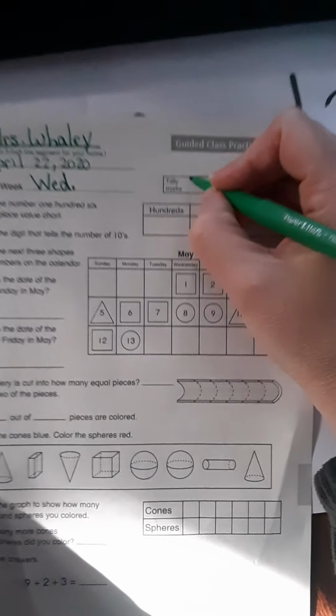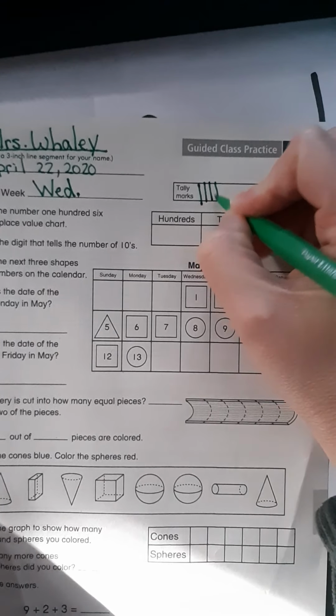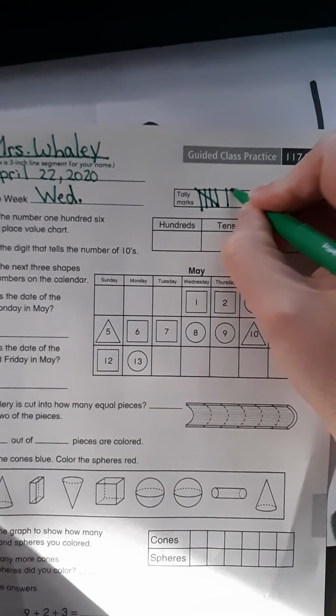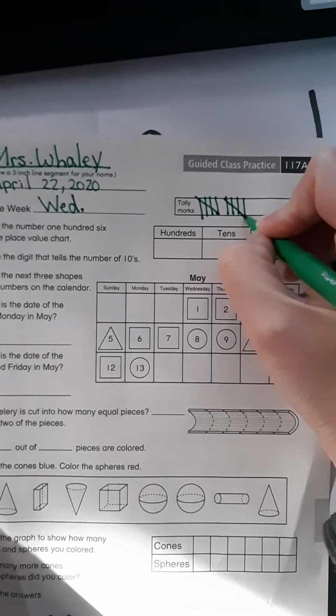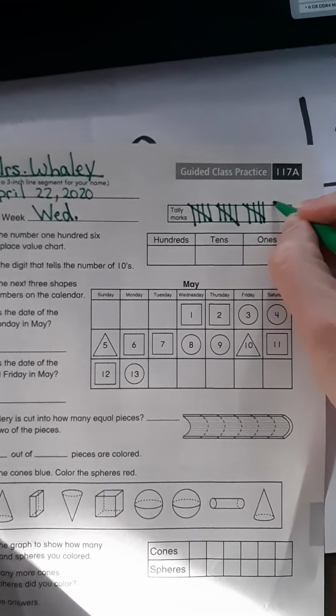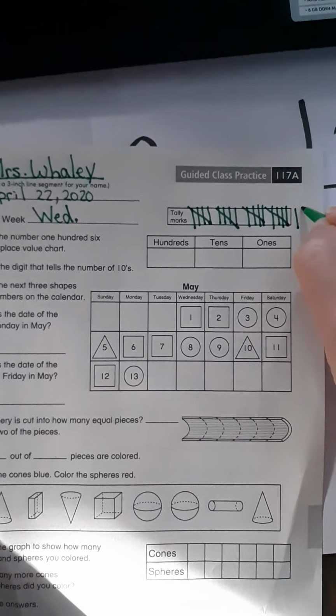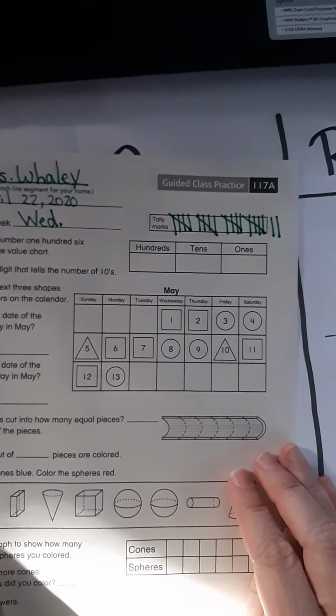I don't know about you guys, but lately it's been hard for me to keep track of which day is what. All right, so today's the 22nd. So I'm going to go ahead and put 22 tally marks. 1, 2, 3, 4, 5, 6, 7, 8, 9, 10, 11, 12, 13, 14, 15, 16, 17, 18, 19, 20, 21, 22. You may have to go outside your box.